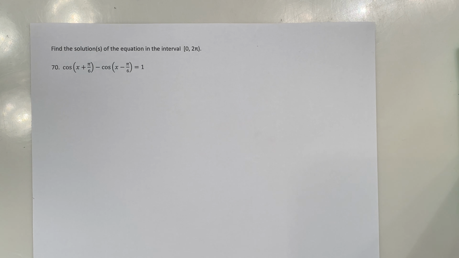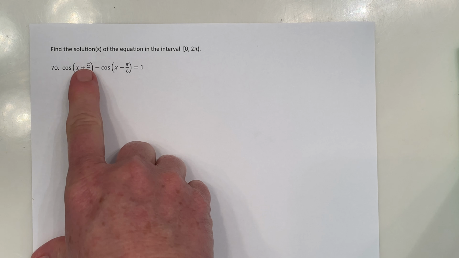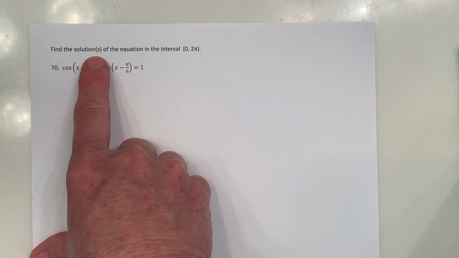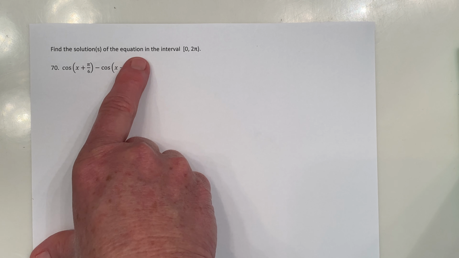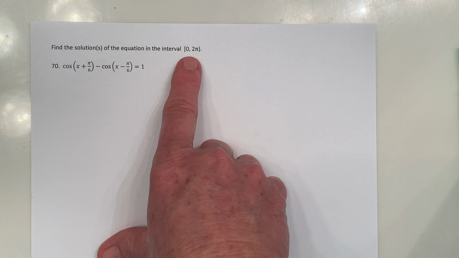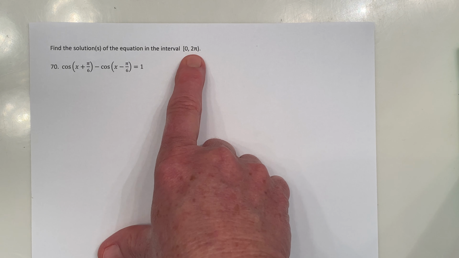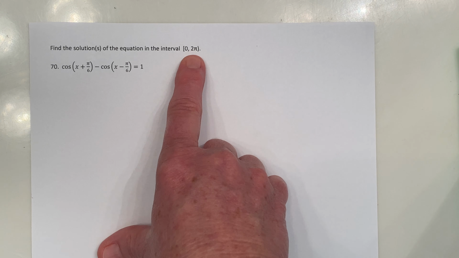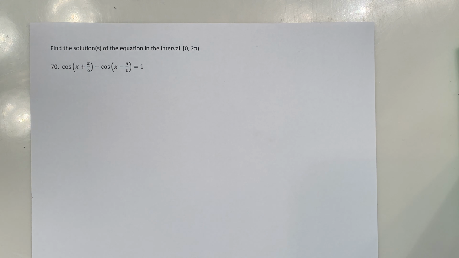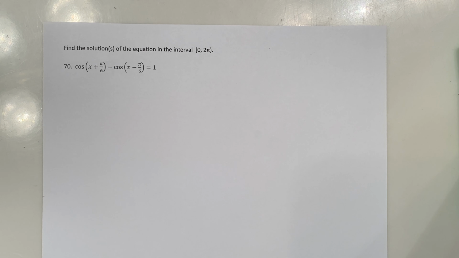All right, this is problem number 70 in that section. It changes a little bit, but we're still going to be using the sum and difference formulas. However, the objective is a little different. We're not verifying or finding an exact value of an expression. We're trying to find any solutions of this equation, as long as those answers fit between 0 and 6.28, or 2 pi. We're supposed to solve this equation.